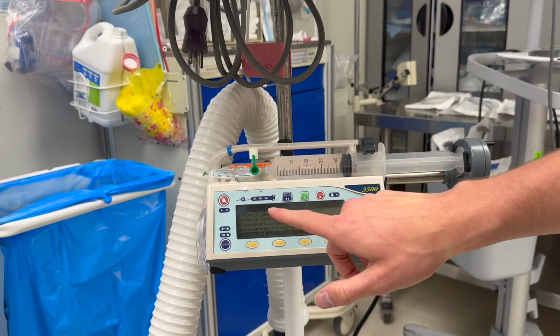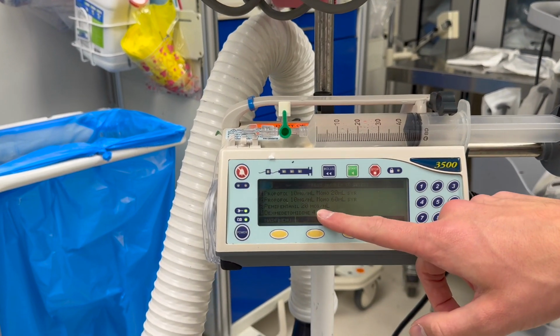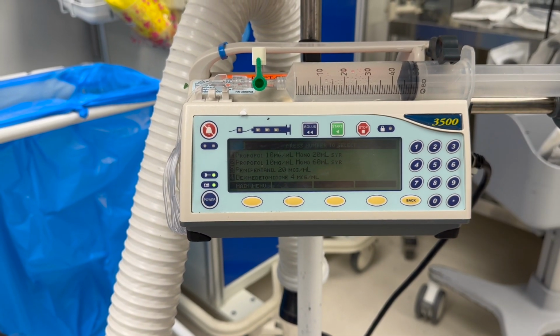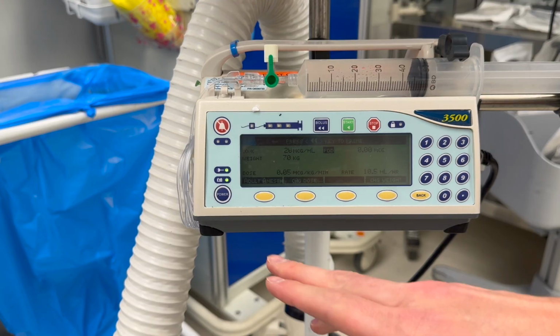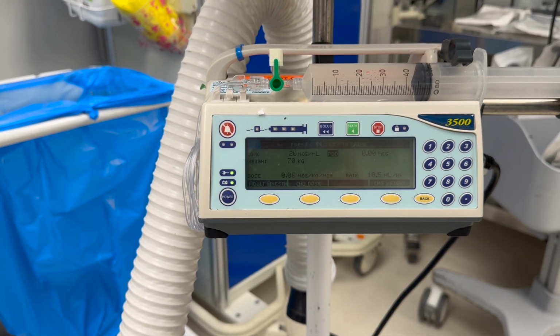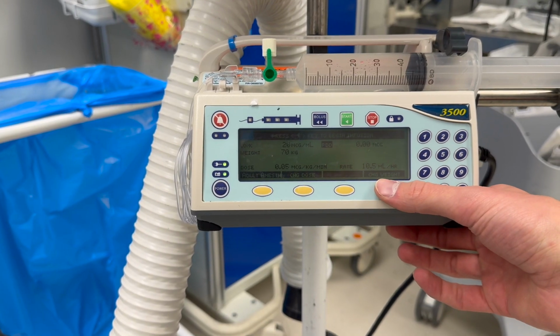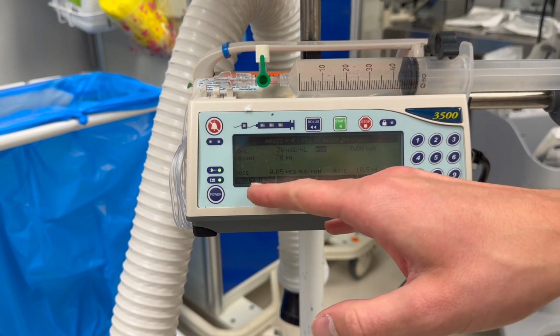Now that this is turned on, remifentanil 20 mics per ml is already a preset here. It's number 3, so we can press number 3. Done that. It is now pulling up. It has our patient's weight in here as 70 kilograms, so before you get started, you must change the weight if needed, down here. It already is ready to go.